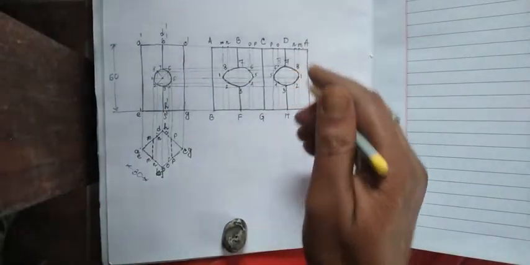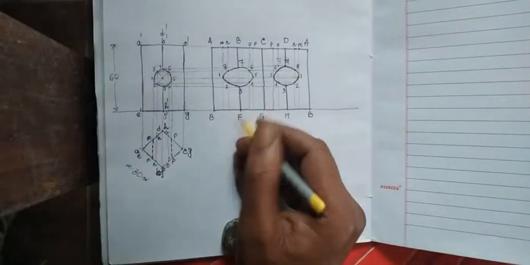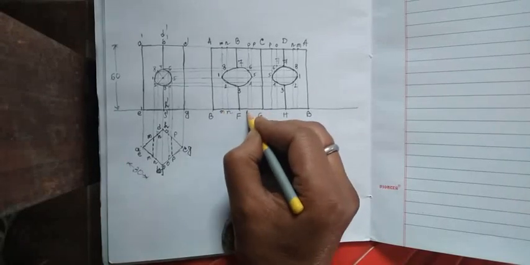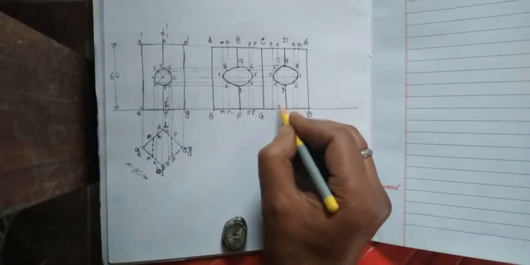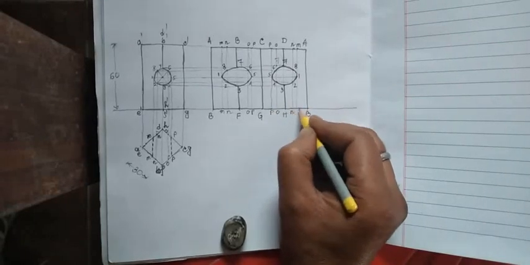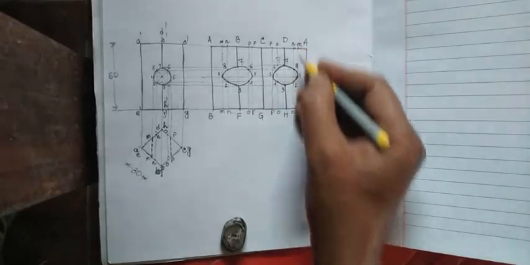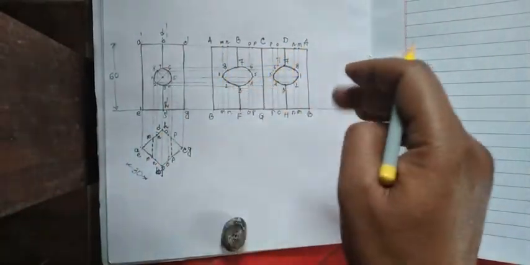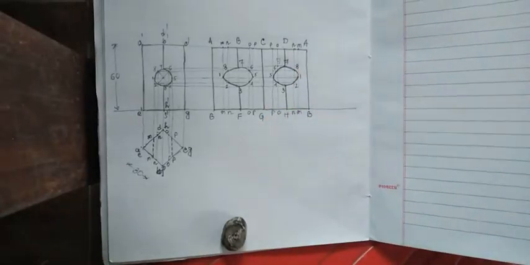Understand? So this is M and this is the M line, this is N, this is the O line, this is P, this is a projection line P, and this is O. Similarly, this is N and this is the M line, N line. Understand? So this is the projection of this drawing. So thank you.